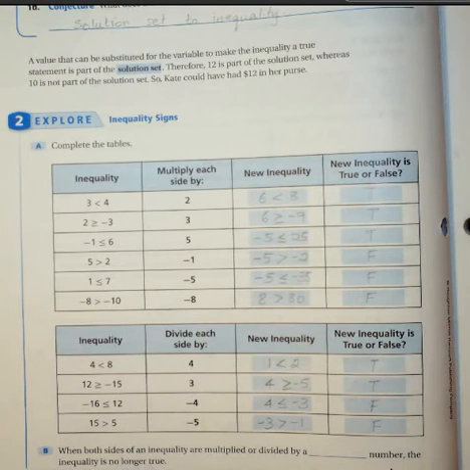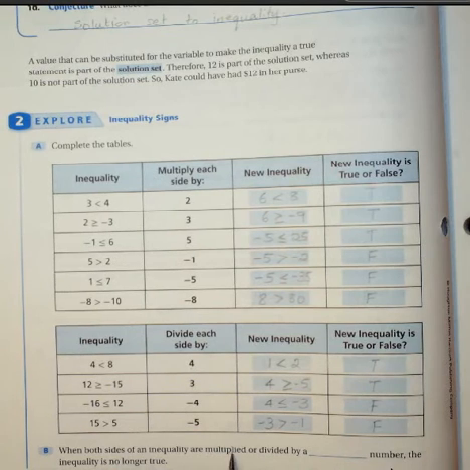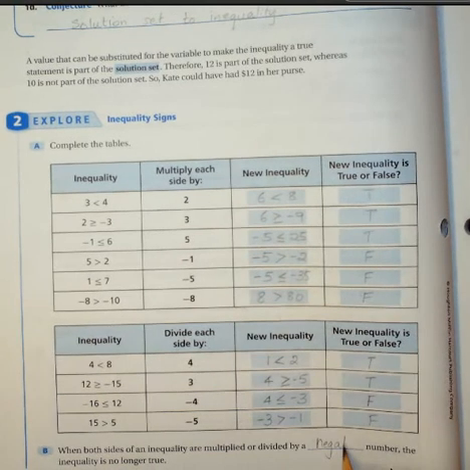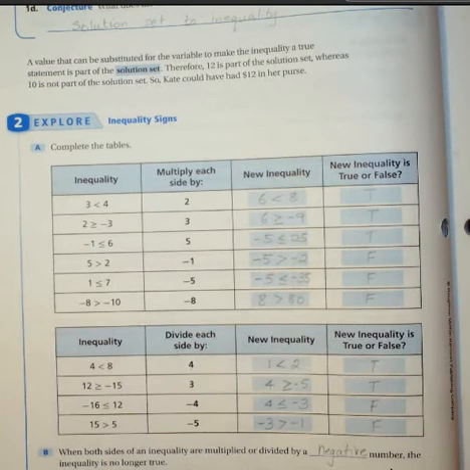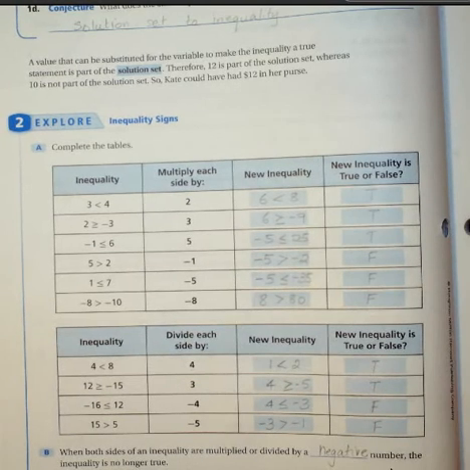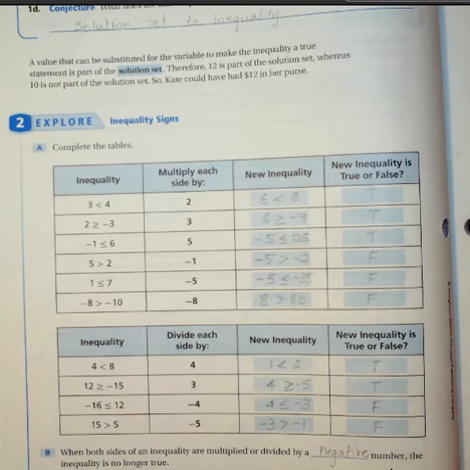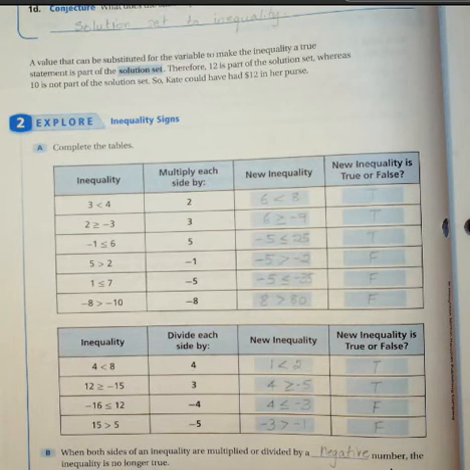When both sides of an inequality are multiplied or divided by a negative number, then it is no longer true. Why is that? It's because you're changing the values when you multiply or divide by a negative number, right? So what you need to do is you have to reverse the symbol.